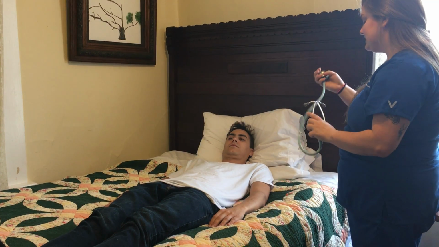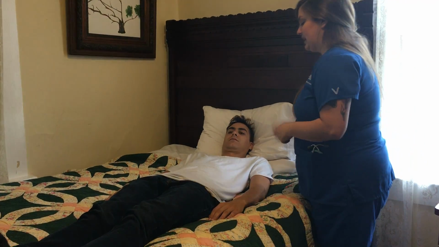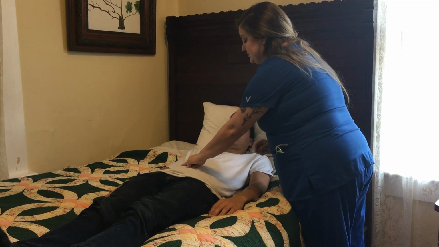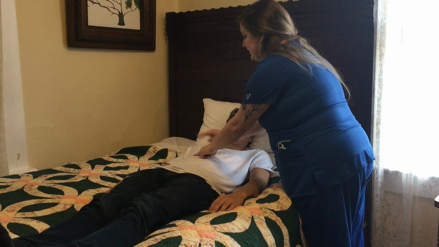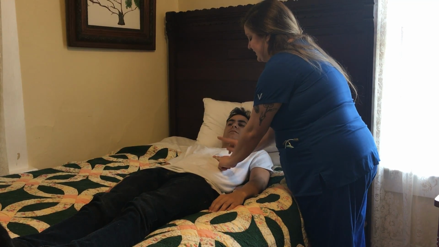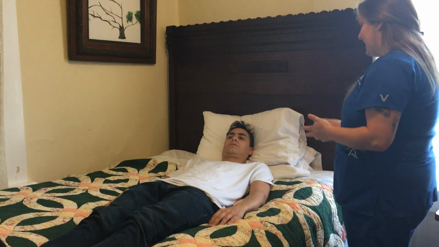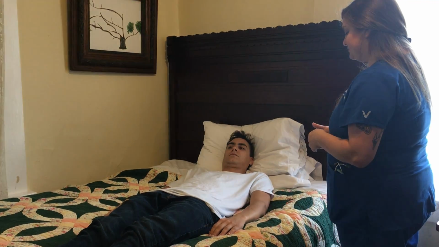The next part of the assessment is percussion. So I'm going to start in the right lower quadrant and go clockwise. Starting with 2 fingers in one hand and the other 2 fingers in my other, I'm going to tap in each quadrant. This is checking the density of your tissues. The GI tract has a lot of gas in it, so this makes a more low dense tympany.